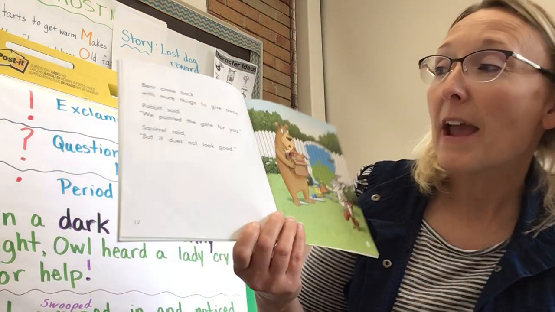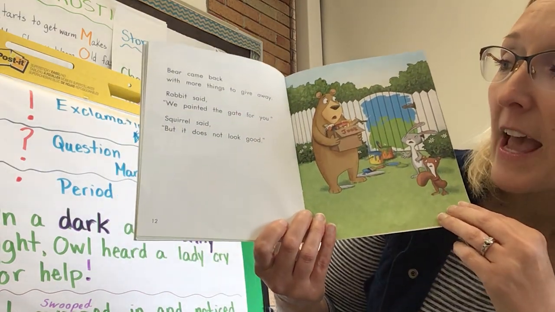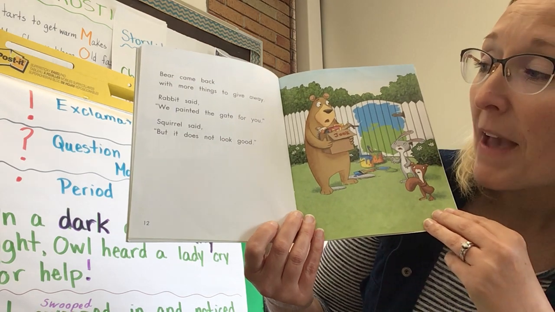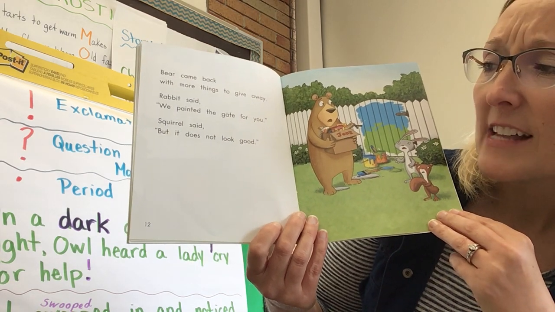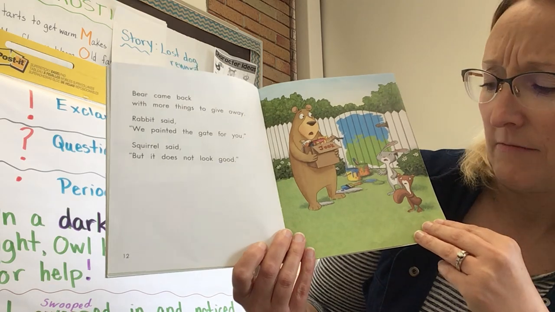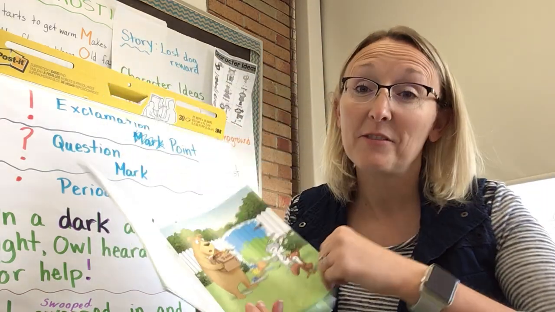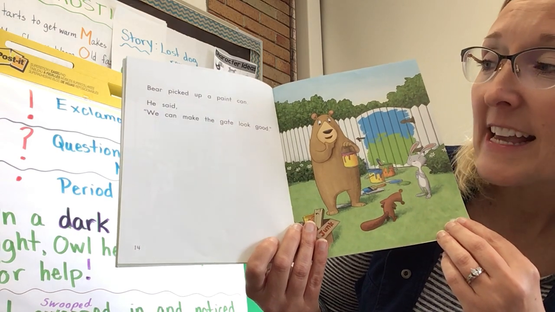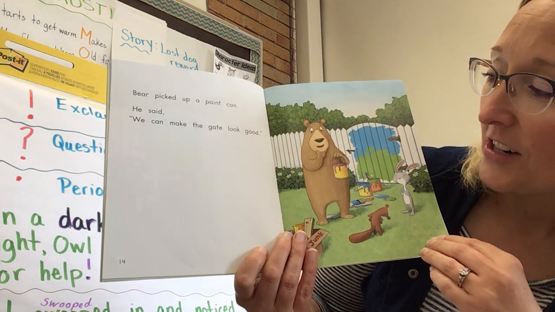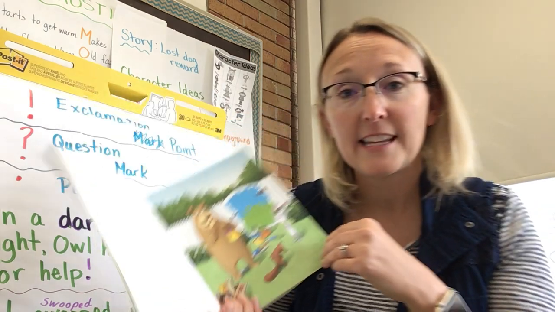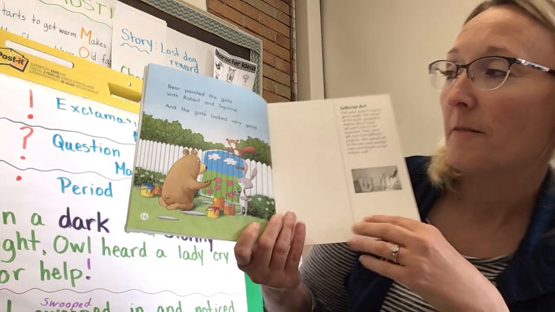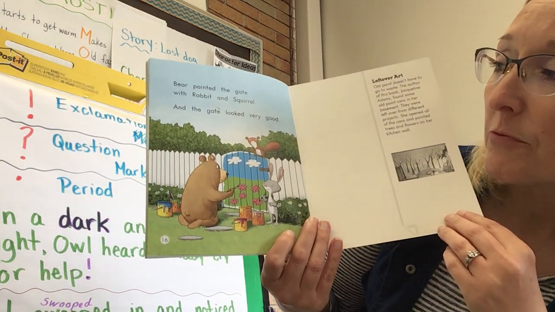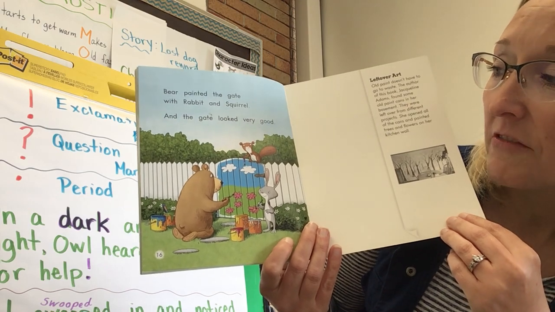Oopsie. Bear came back with more things to give away. Rabbit said, "We painted the gate for you." Squirrel said, "But it does not look good." Well, at least they realize it doesn't look good. Bear picked up a paint can. He said, "We can make the gate look good." Well, he's taking that pretty well, isn't he? He's not mad at all. Bear painted the gate with Rabbit and Squirrel, and the gate looked very good.